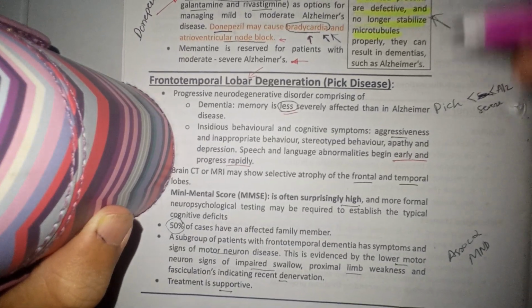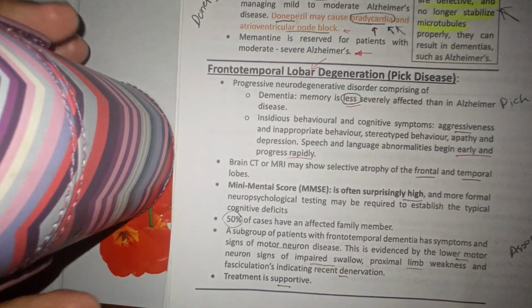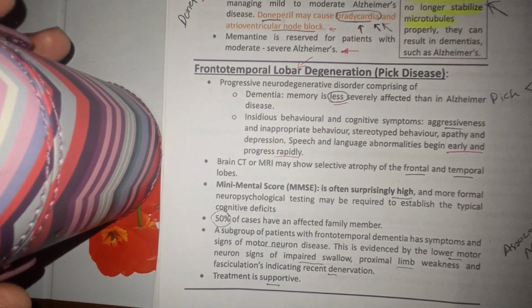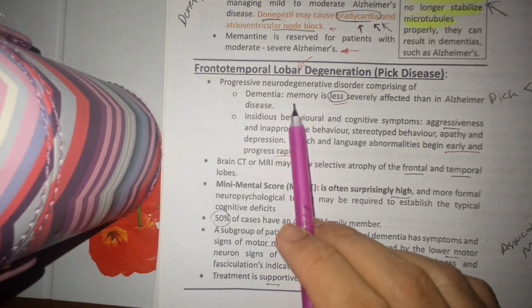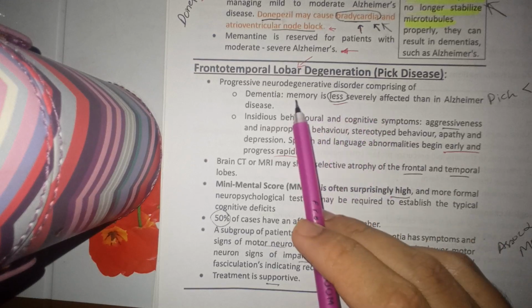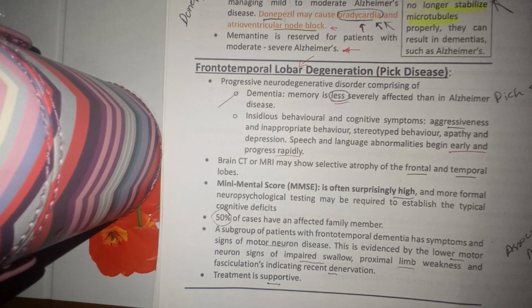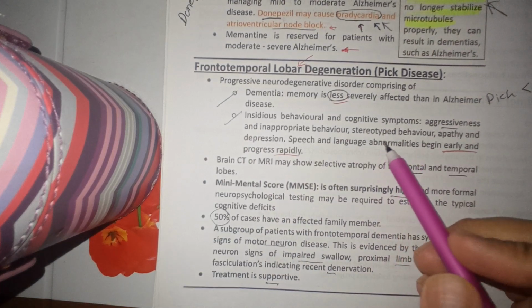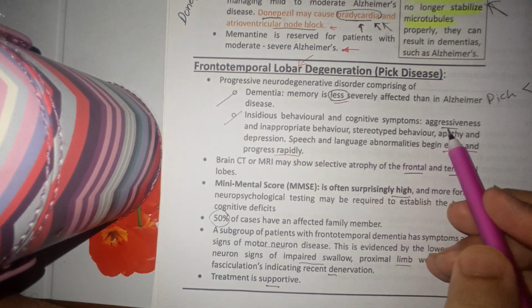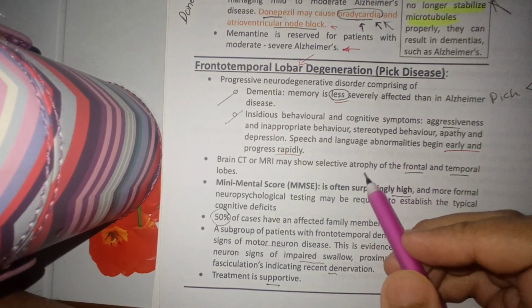Okay. Next is frontotemporal lobar degeneration, or Pick's disease. Basically, Pick's disease is a frontotemporal lobar degeneration disease and a progressive neurodegenerative disorder comprising dementia. Memory is less severely affected than in Alzheimer's. And insidious behavior and cognitive symptoms, like aggressiveness and inappropriate behavior, stereotyped behavior, apathy, and depression.